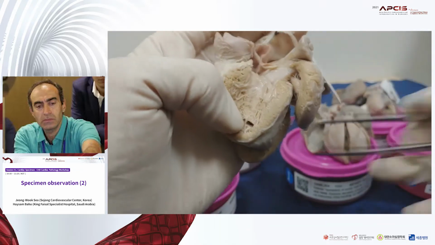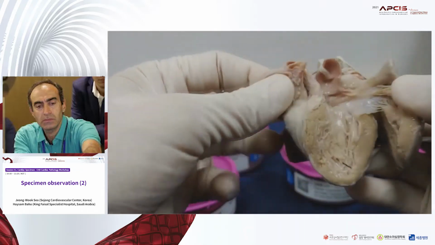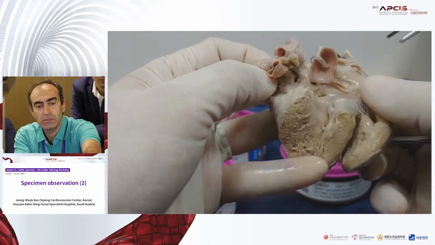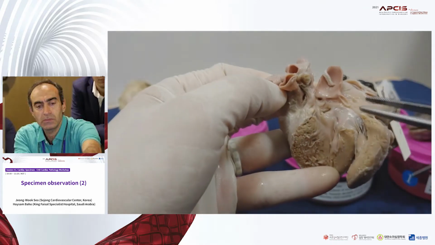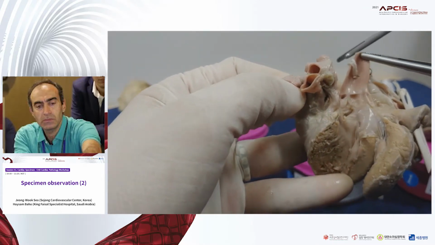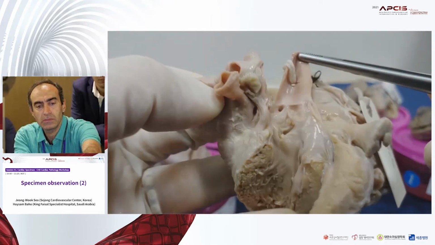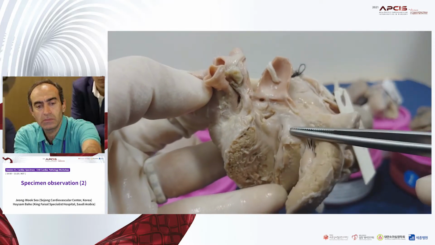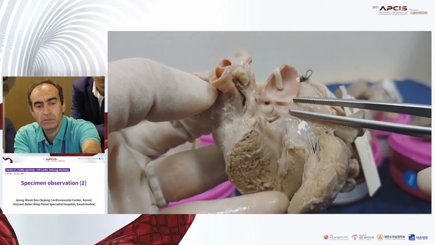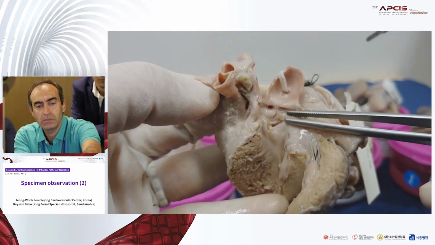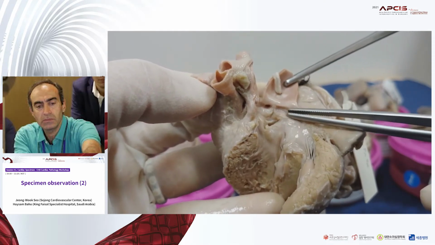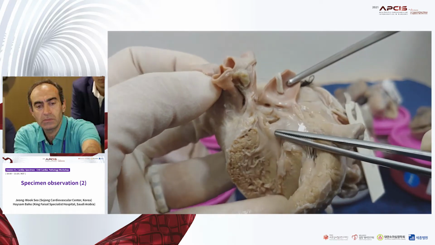If we flip the heart and look at the left ventricular side and at the location of the perimembranous VSD, it has a classical location in relation to the aorta. Here we can see the anterior leaflet of the mitral valve in relation to the non-coronary cusp of the aortic valve. They are in fibrous continuity.